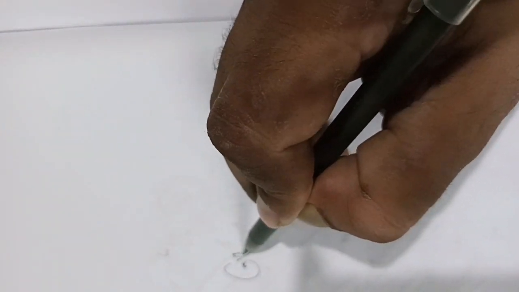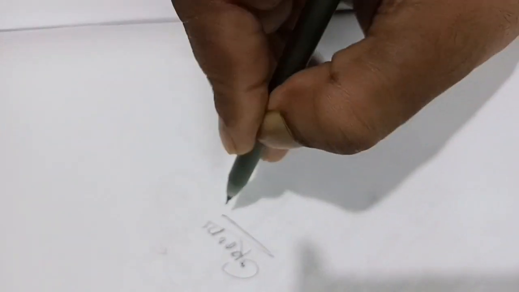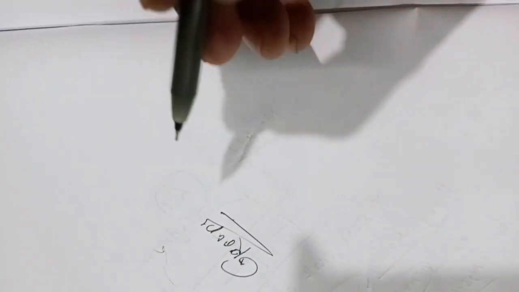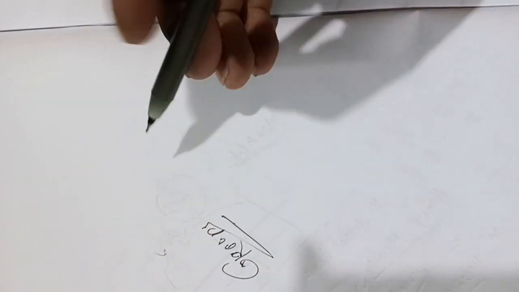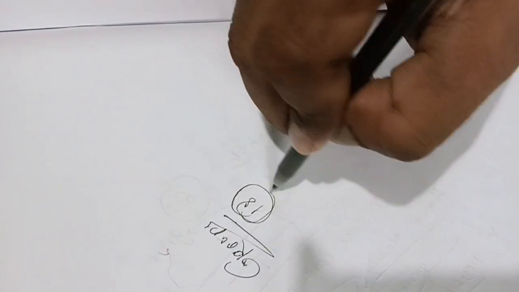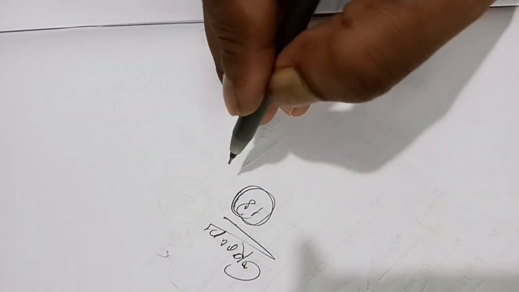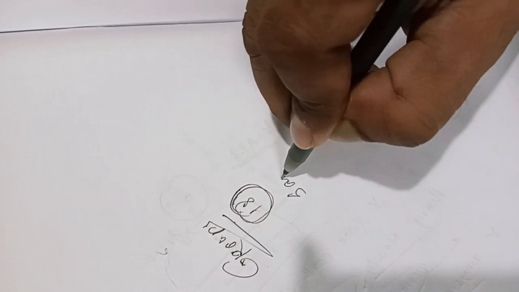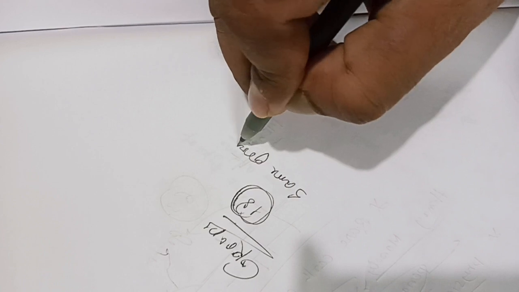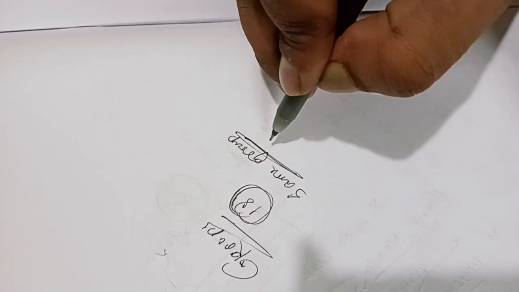So, groups. In the modern periodic table, there are 18 groups. In the same group, what happens?